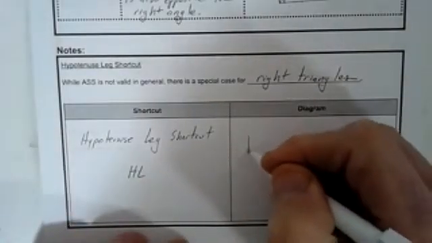The shortcut is hypotenuse leg shortcut, or HL. And this is going to be our fifth and final shortcut for proving triangles congruent in Unit 8. So you don't have to remember any more. We've got the 4 up top, and now our last one is going to be hypotenuse leg. So let me show you what I mean by hypotenuse leg.